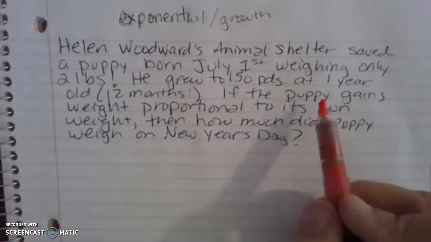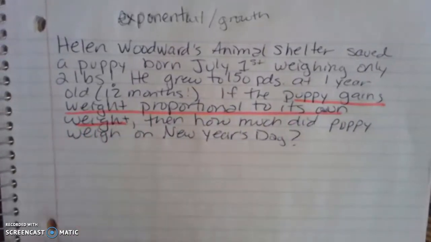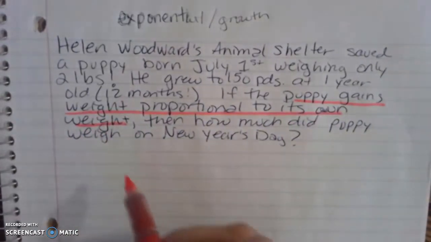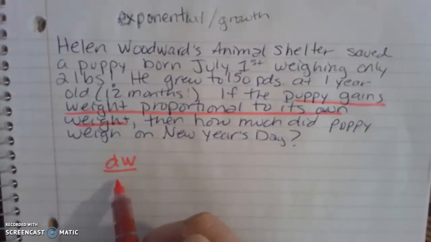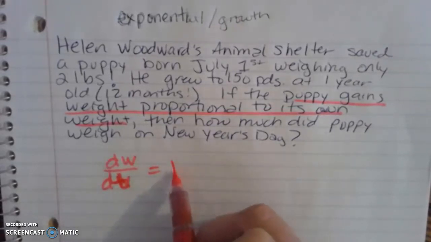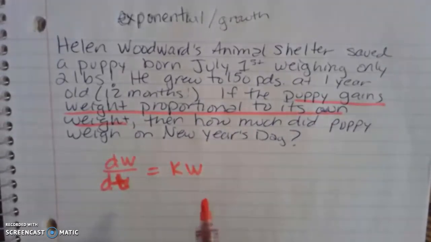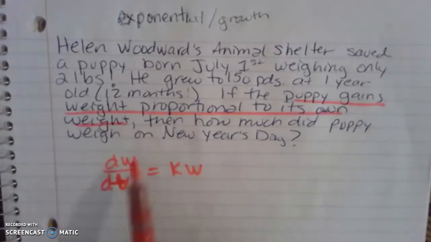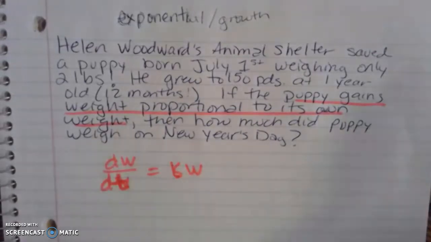If the puppy gains weight proportional to its own weight. Well, what does that mean? Well, the puppy's gaining, so that's a change in his weight. So there's a change in his weight over time, and it's proportional, some value k of his weight. So a puppy gains weight. The change in weight over time equals some proportional value to its own weight. And that's how we set up the problem.